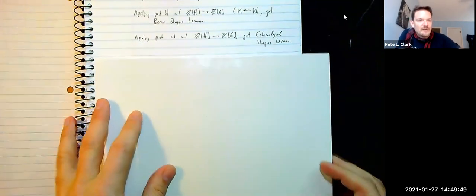Okay. And so you see that if you apply part A to this group homomorphism, unfortunately, I mixed up my m and my n in order to apply this directly. So I think here in the setup, m is an R module, and n is an S module.